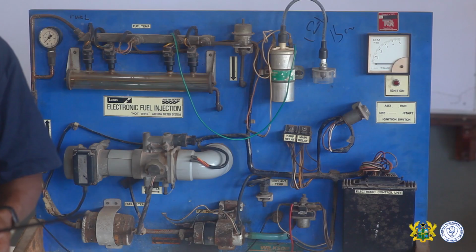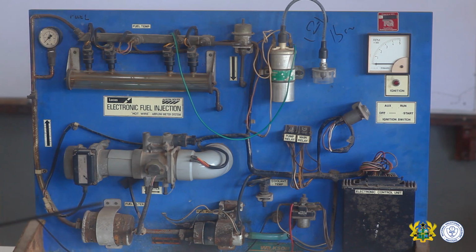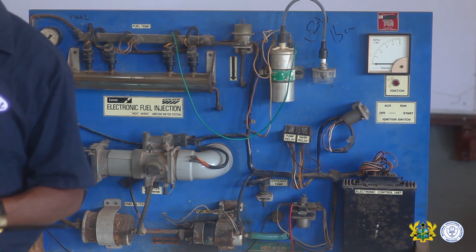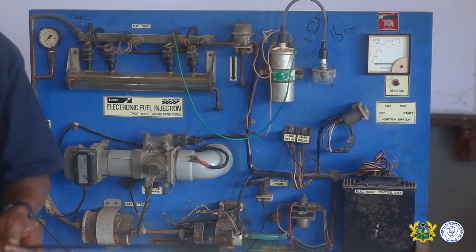pollution. The next point is that we want to improve fuel economy. We want to enhance engine performance, so the output of the engine will be sufficient at all speeds and ranges. So the electronic fuel injection system is what is needed in our modern technology.